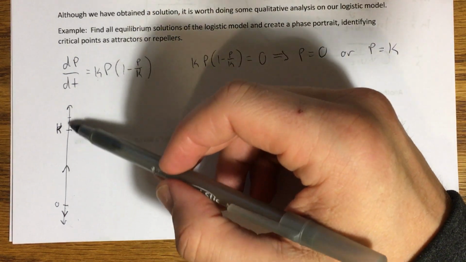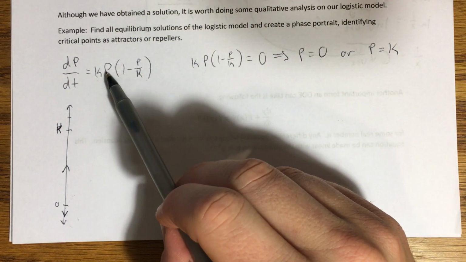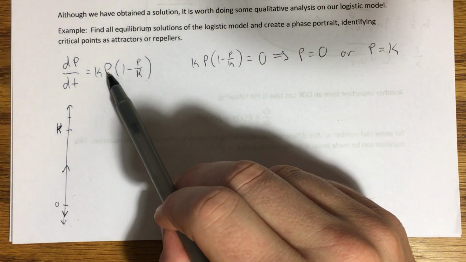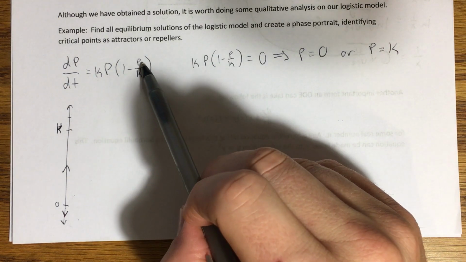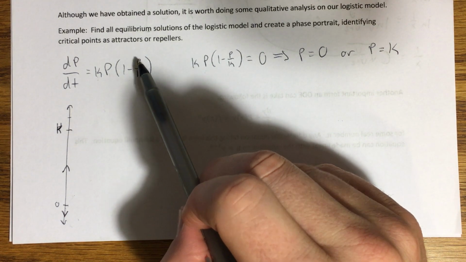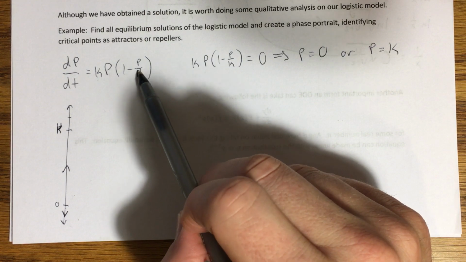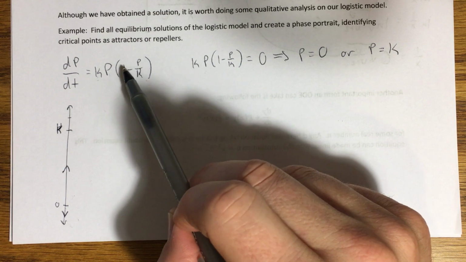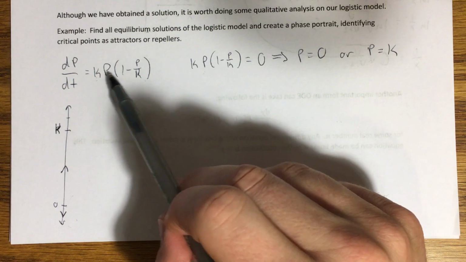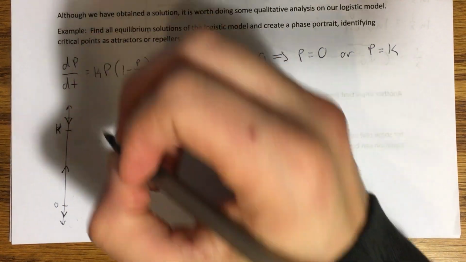What happens if we pick a value larger than k? Well, we're still working with a positive number, so if we plug that in for p here, this whole thing is positive. But on this side, if I plug in a number for p that's larger than this k, then this term becomes an improper fraction. It's larger than 1. So 1 minus that would be negative. Positive times negative is negative.